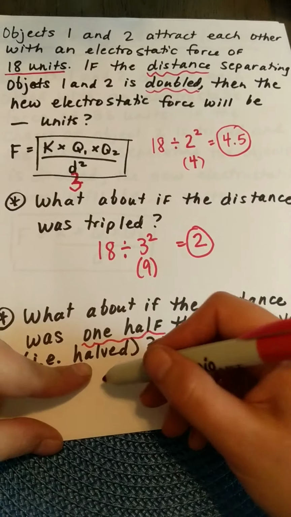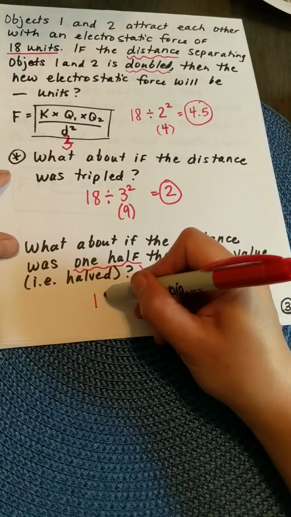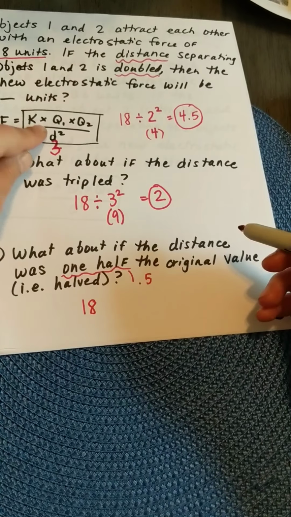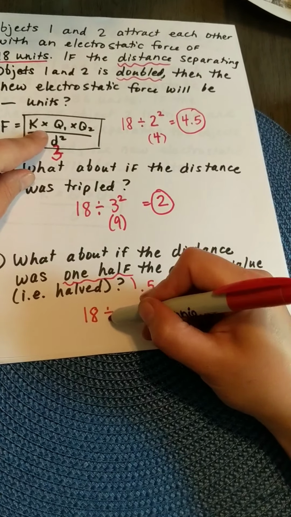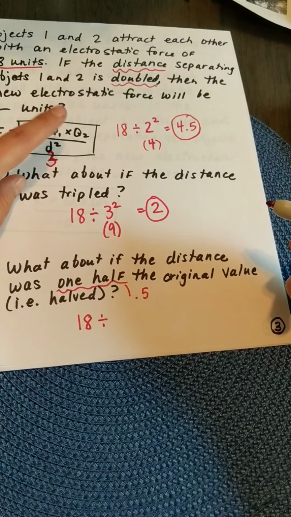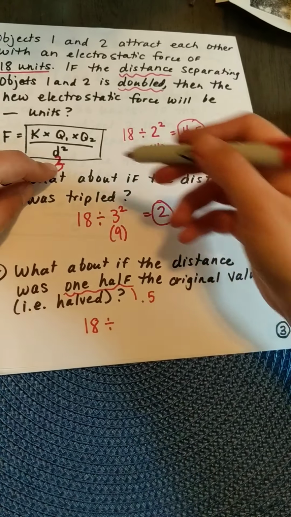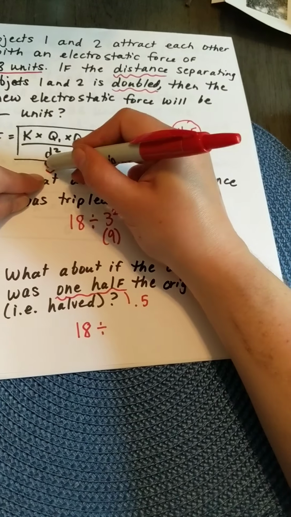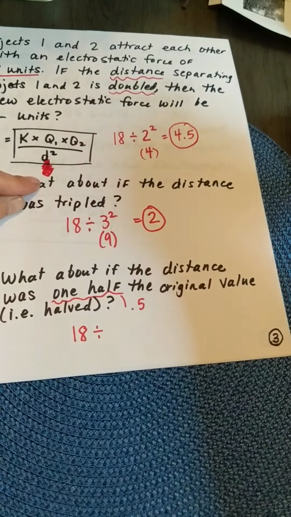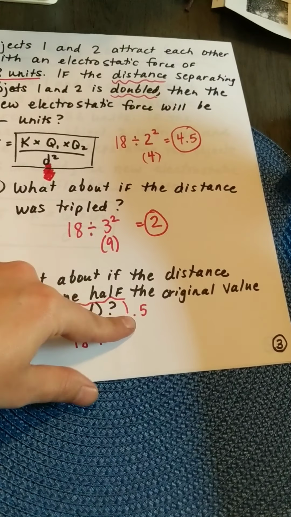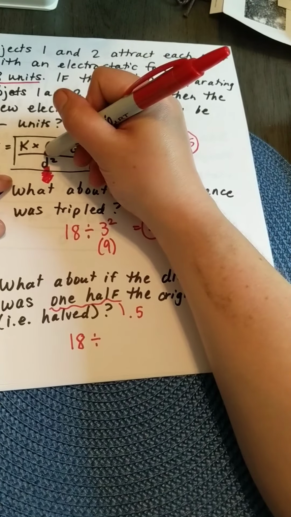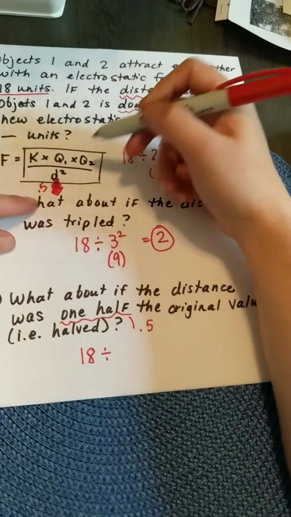So we would take that original starting value of 18, and we're going to divide by the new distance value squared. We're making it 0.5 the original value. So we are going to be divided by 0.5 squared.